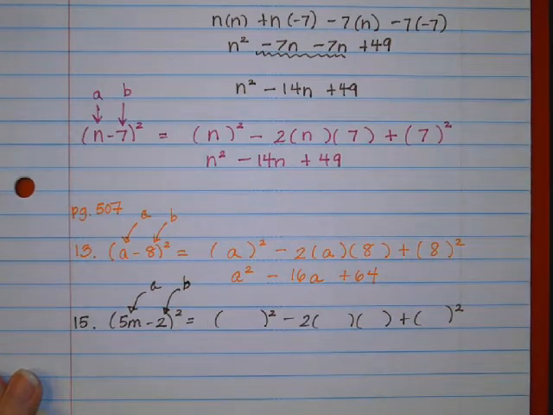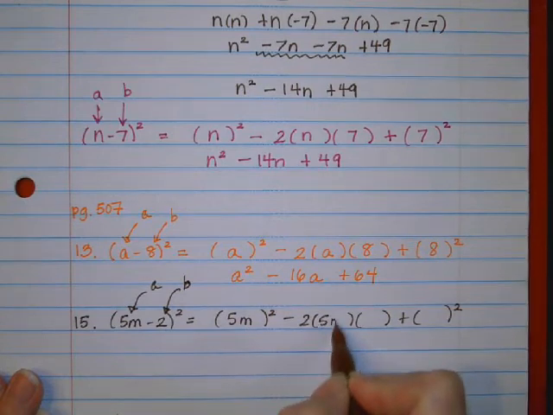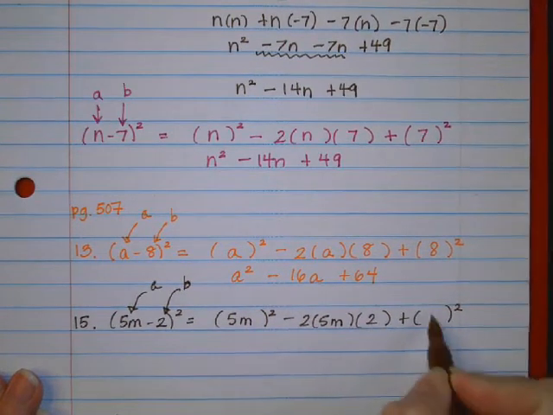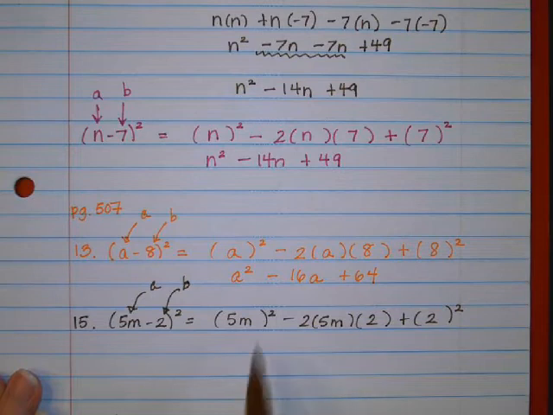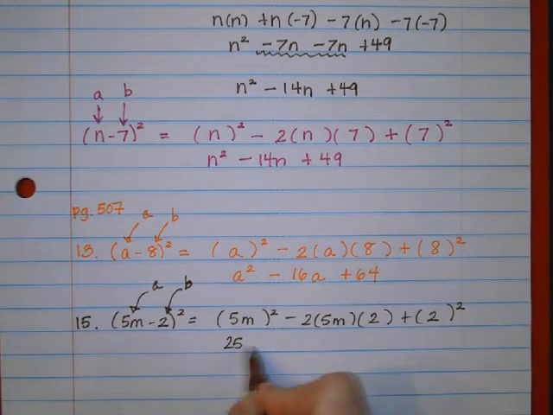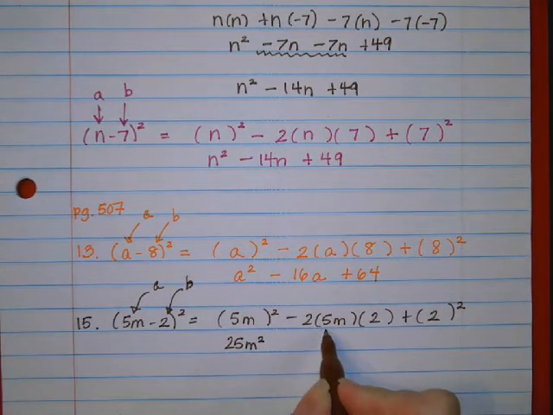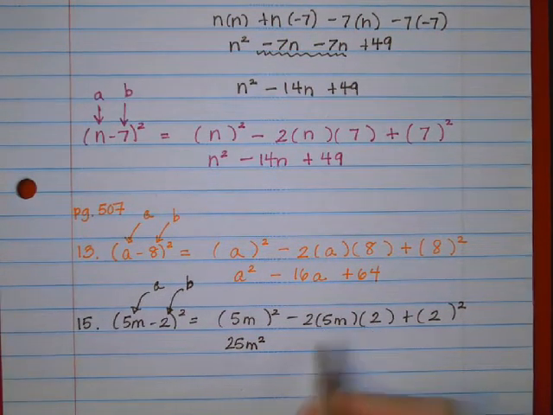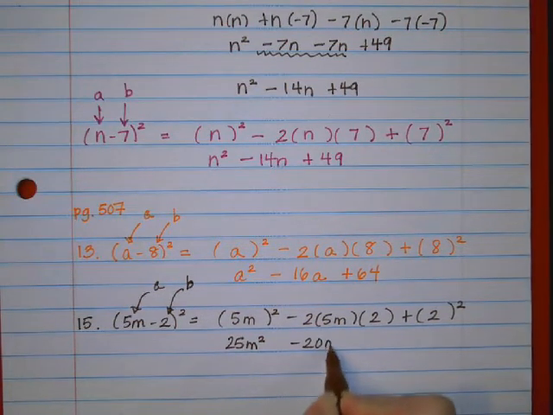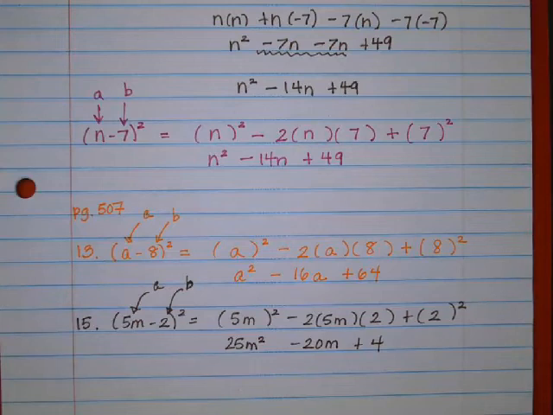Everywhere I see an a value, I put in 5m, and everywhere I see the b value, I put in 2. Then we square: 5m times 5m is 25m squared. Negative 2 times 5 is negative 10, times 2 is negative 20m, and 2 times 2 is 4. Beautiful. That is all we have to do for today's lesson.